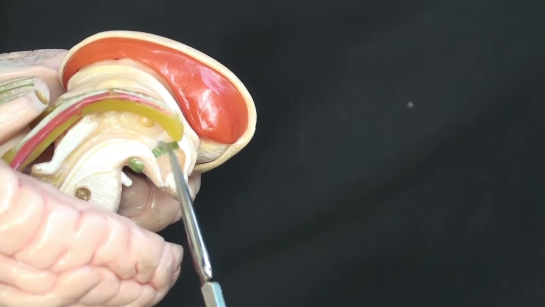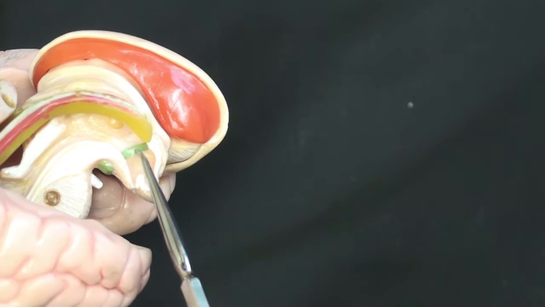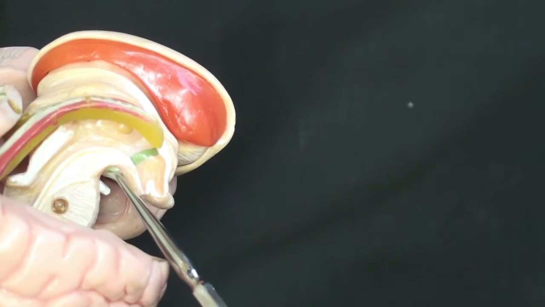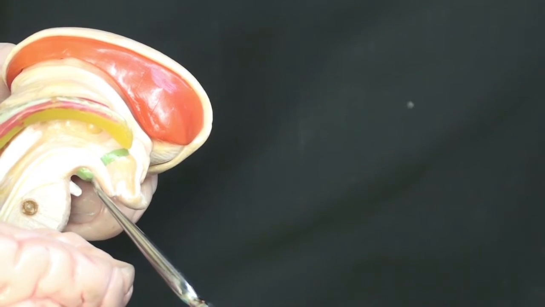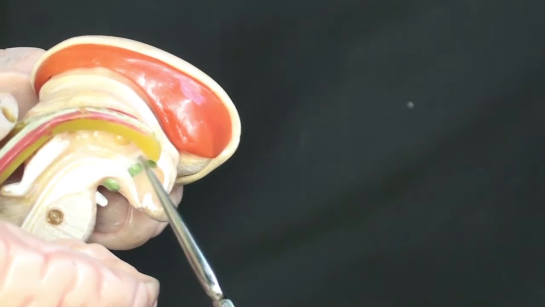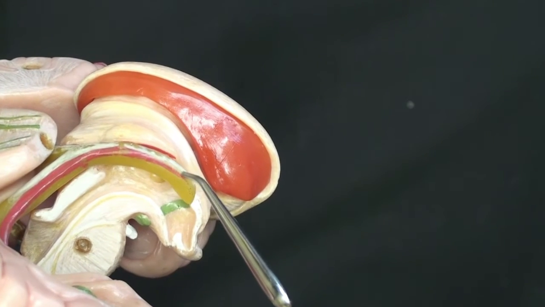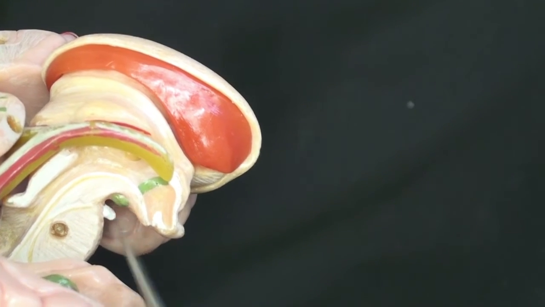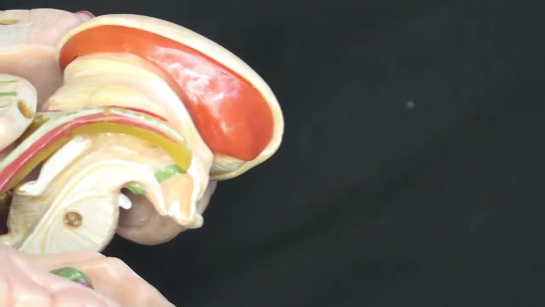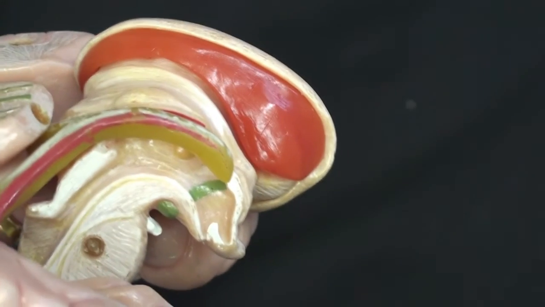And this green line on the model represents a column of the fornix, and that column of the fornix is going to extend down to this green dot right here, which is representing the mammillary body of the hypothalamus. So crus of the fornix, body of the fornix, column of the fornix, and then mammillary body, which is where this fornix terminates. And the fornix is carrying fibers from the hippocampus to the mammillary body.